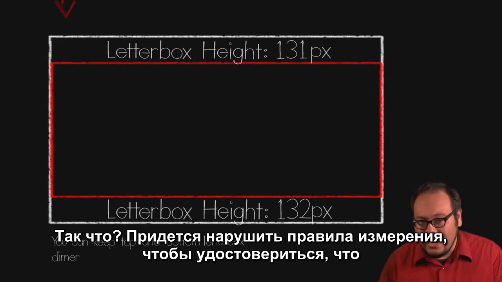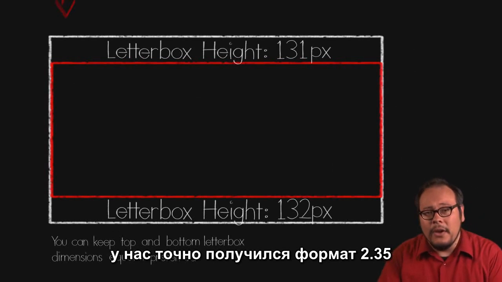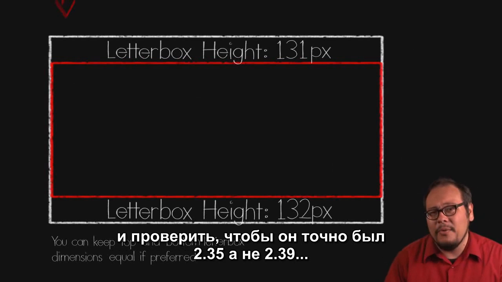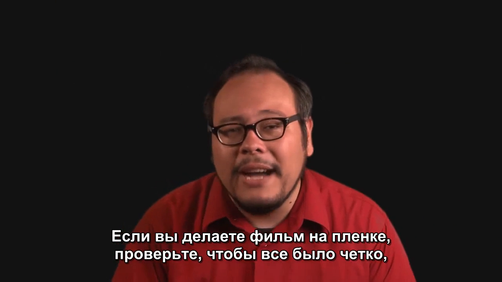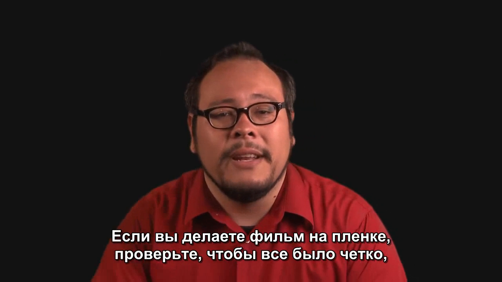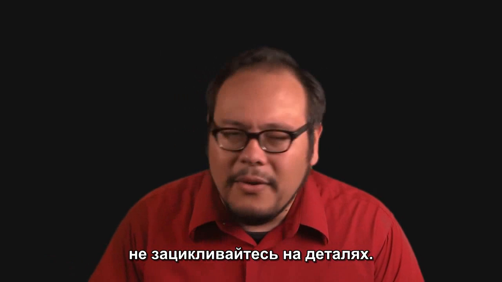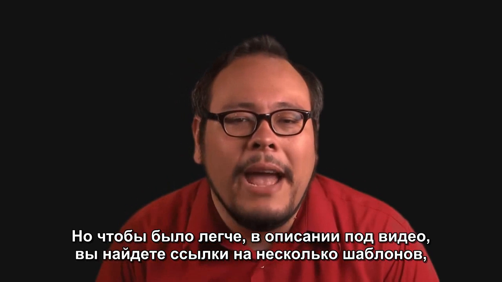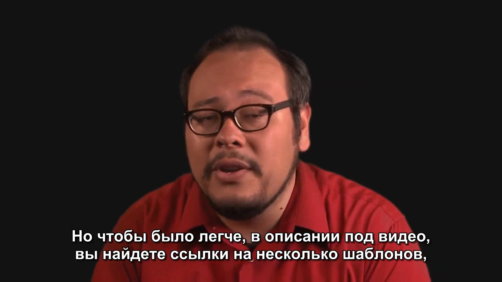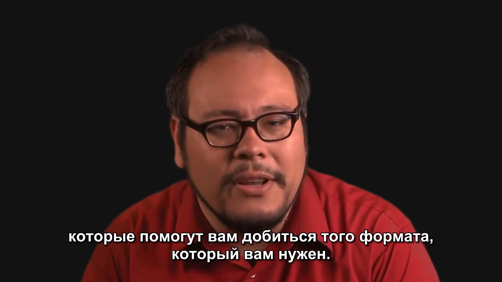Now, are we going to break out the rulers and measure to make sure you have exactly an aspect ratio of 2.35, or check that you use 2.35 and not 2.39? No, come on. If you're heading to a film out, check with your vendors, make sure you're all clean. But if you're going to the web or a Blu-ray or a DVD, don't get hung up on the minutia. But to make it a little bit easier, we're going to provide a bunch of common frame masks in the lesson link below for you to download and apply to your footage to get that widescreen aspect ratio look that you want.